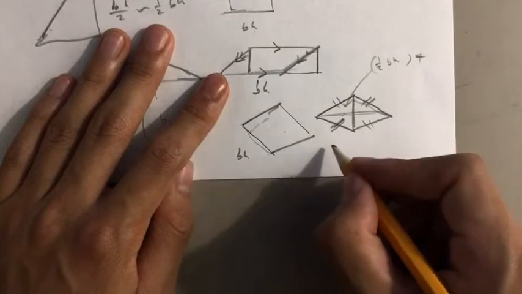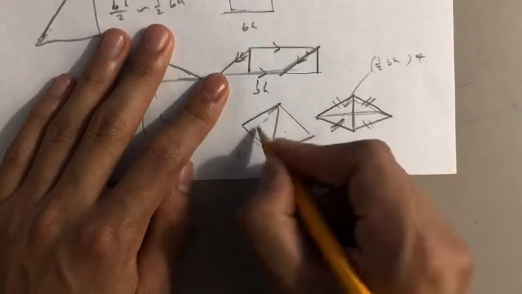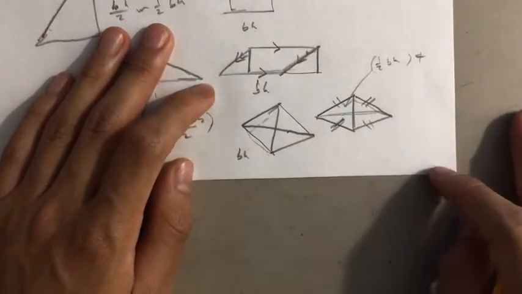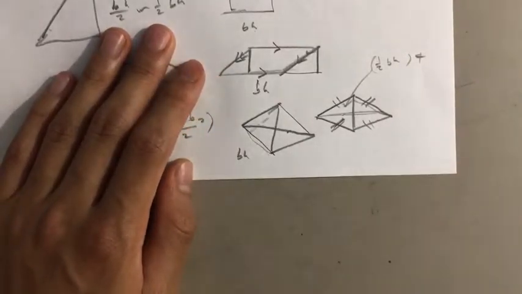Or you can take the diagonals, multiply the diagonals, and divide it by 2. So those are the 3 methods to find the area of a rhombus. So now, that's actually all of our first lesson. Let's move on to the next chapter, where we learn some pretty cool geometry.